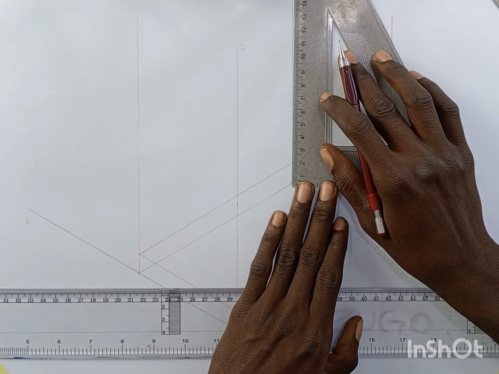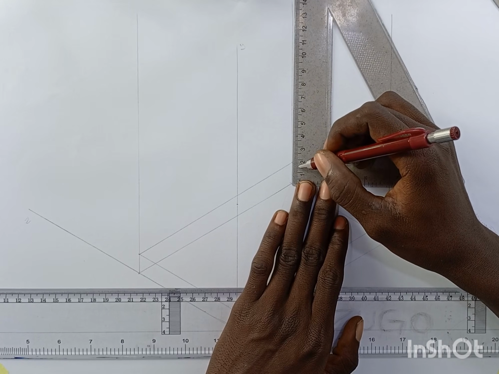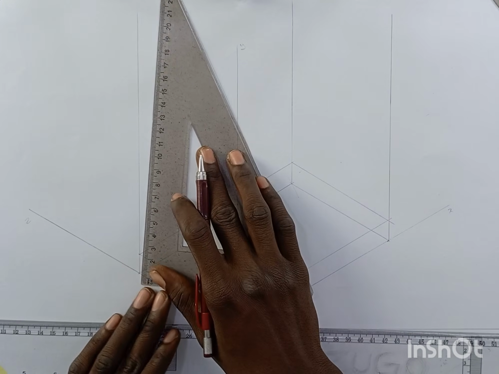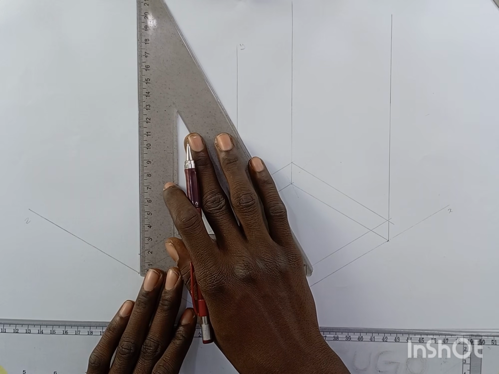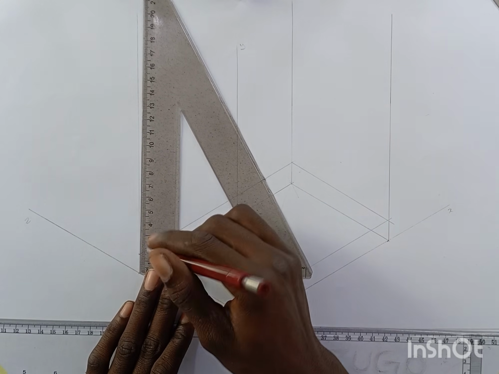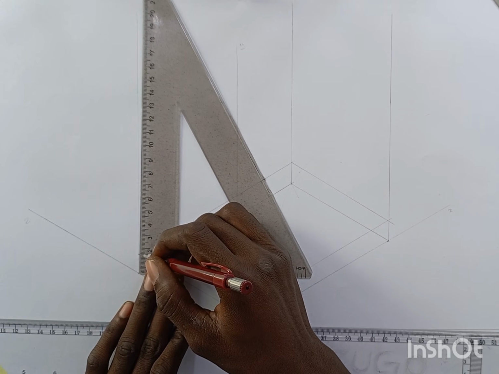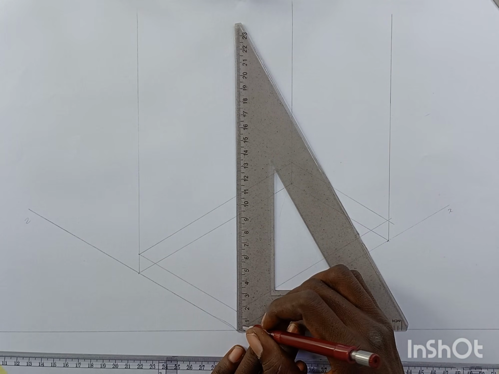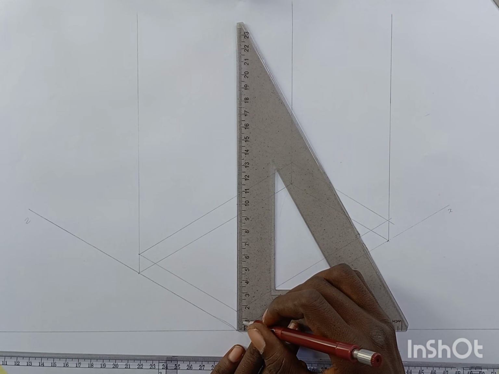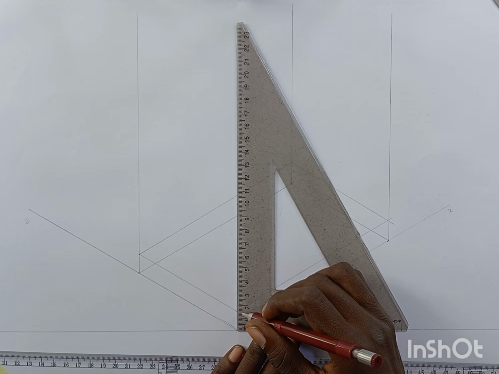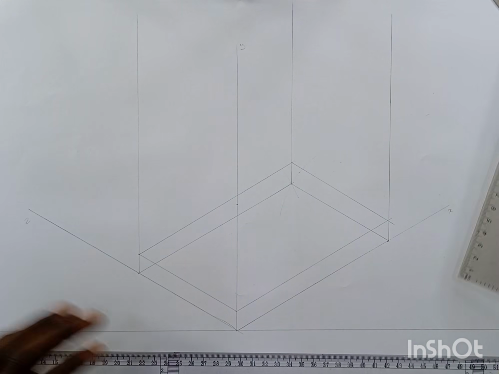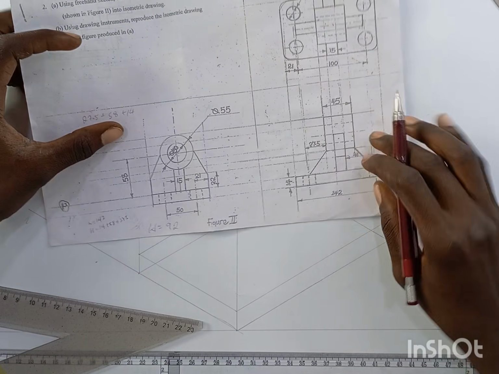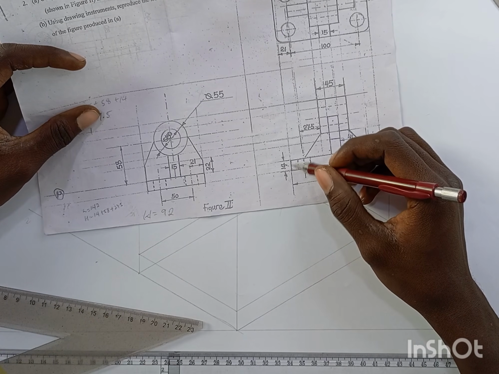See this one. 1, 2, 3, 4, 15. Okay, correct. Now, the next thing to do is, so we've measured this height 14.